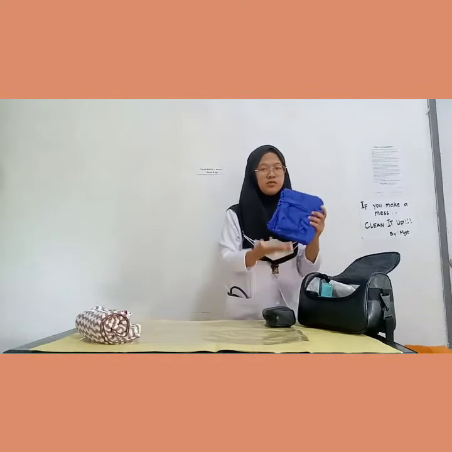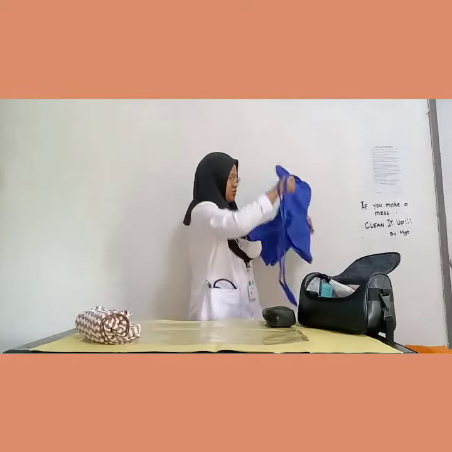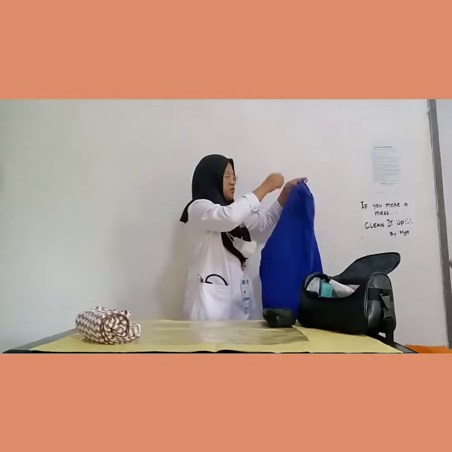Put on the apron right side out, with the crease touching the body. Slide the head into the head strap and neatly tie the strap at the back.